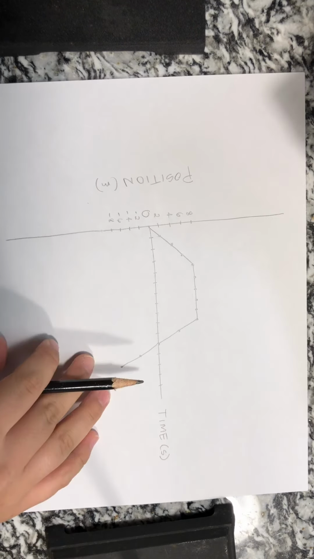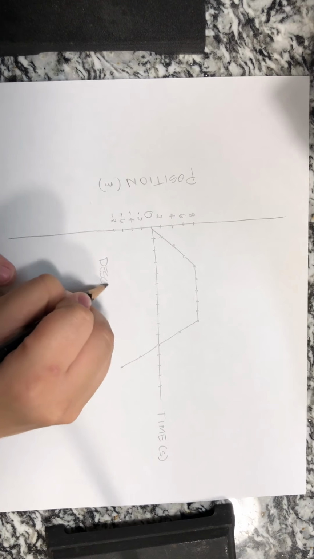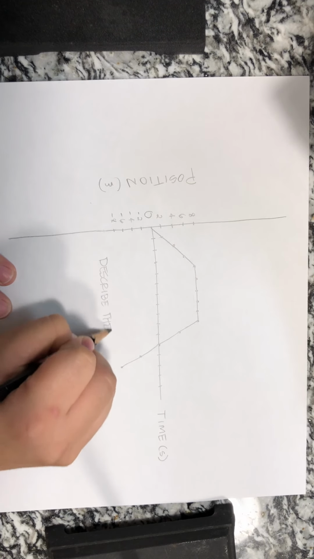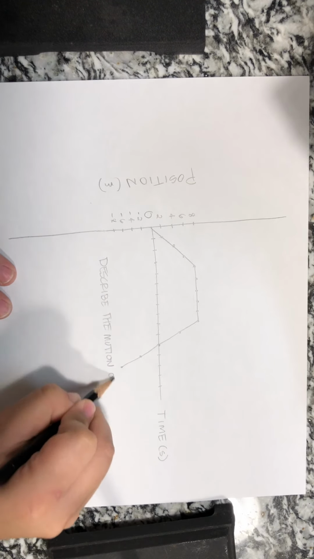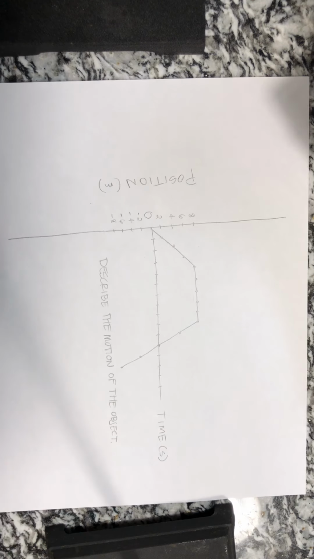One of the things that the AP exam loves to ask you guys is to describe the motion of the object. This is something that you have to talk about in words. If you remember from the content objectives that I stated at the beginning of the unit, one of the things we wanted to be able to do by the end of this chapter was to describe motion narratively, graphically, and mathematically. So this is the narrative part of it. This is what they want you to do. They want you to describe it in words. That's why it's one of the content objectives.